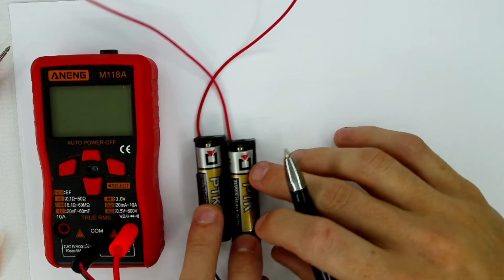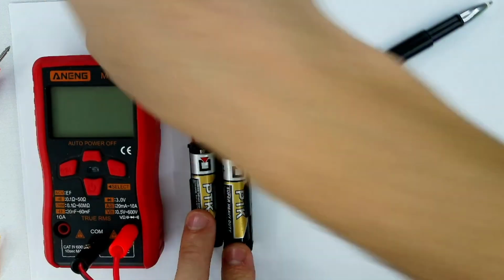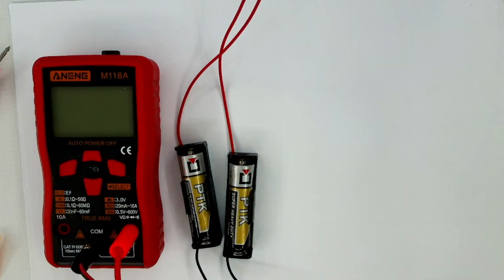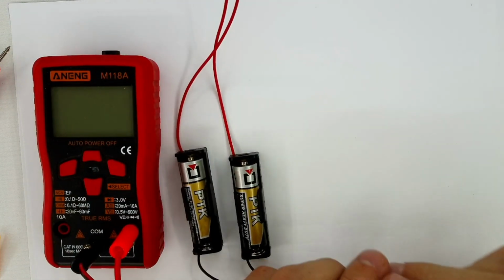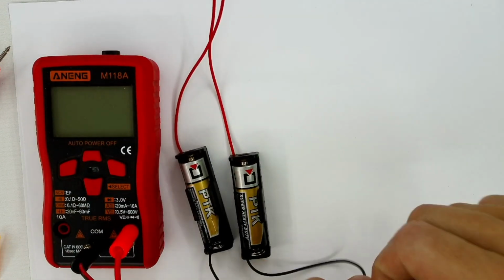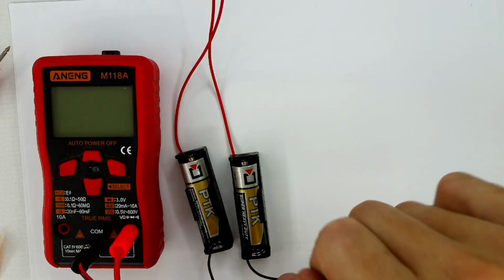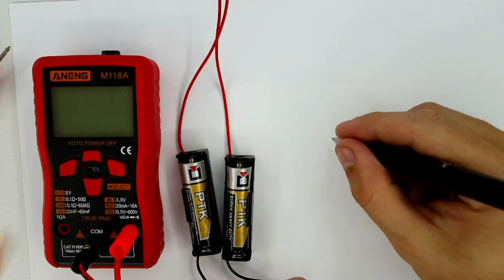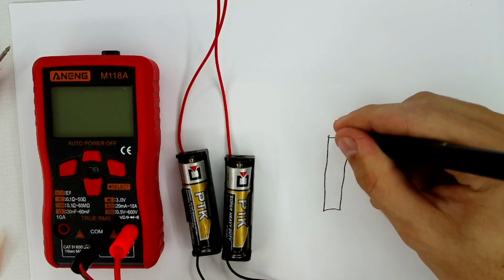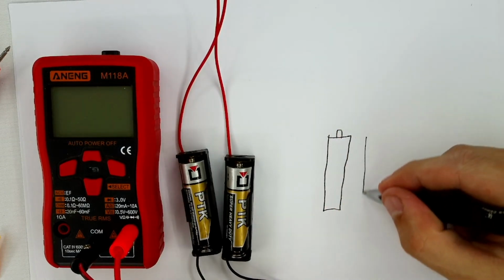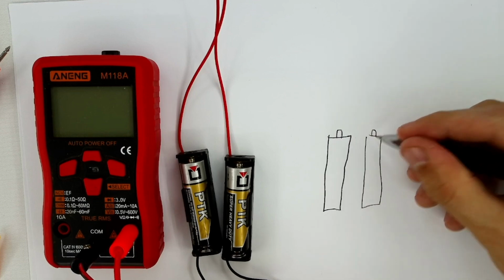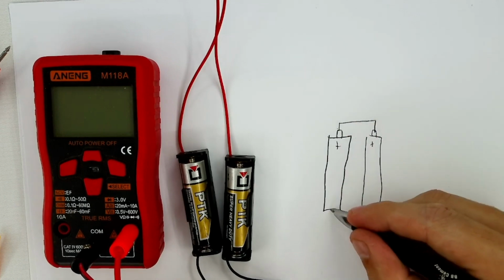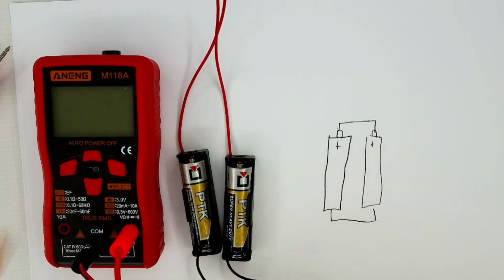We have our two red wires right here. I'm going to go ahead and connect these to each other like so. And over here, we have our two negative wires, and we're going to be connecting them together like this. Now, we're going to notice that our batteries are connected in a configuration that looks something like this. So these two positive points are connected to each other and the two negative points are connected to each other.